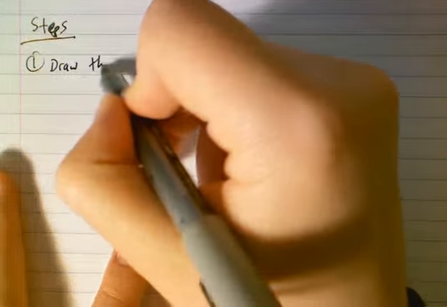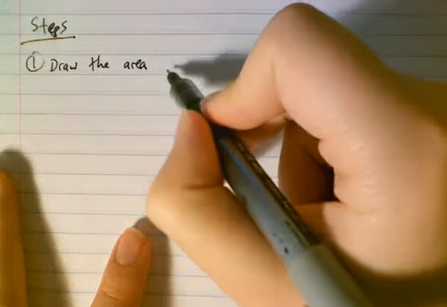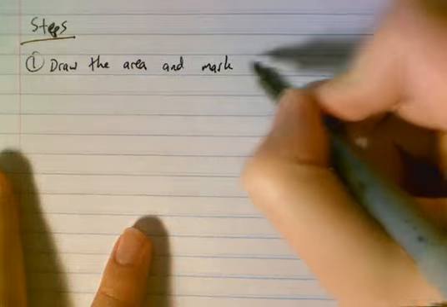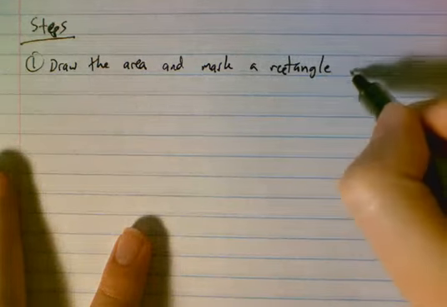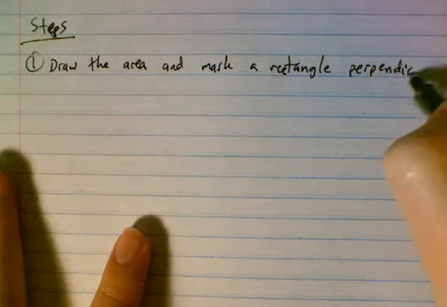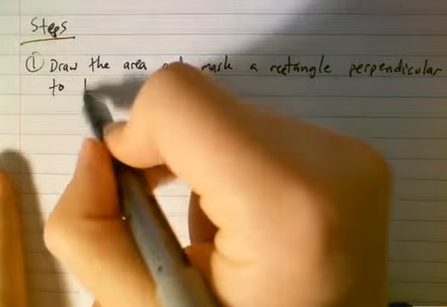So let's go ahead and write down the steps. For this, it's only slightly different than what we've done before. That says steps. First of all, we're going to draw the area and mark a rectangle perpendicular to the axis.